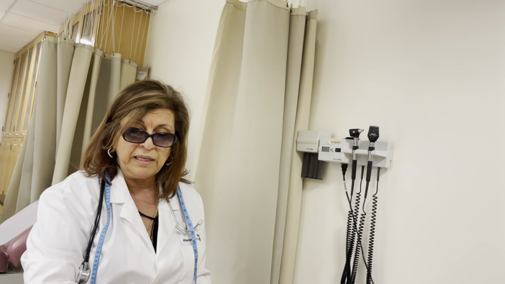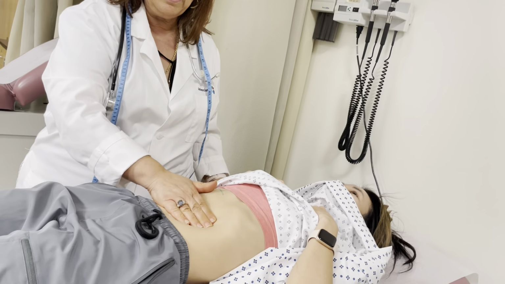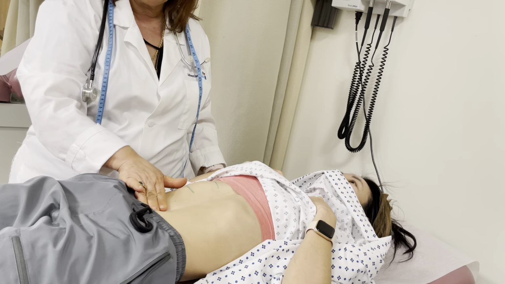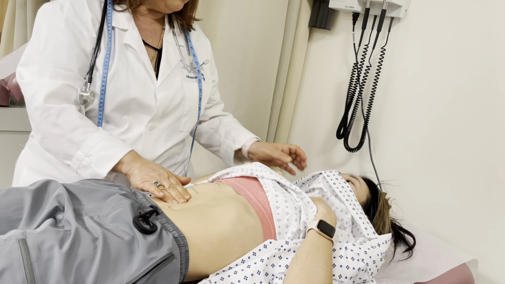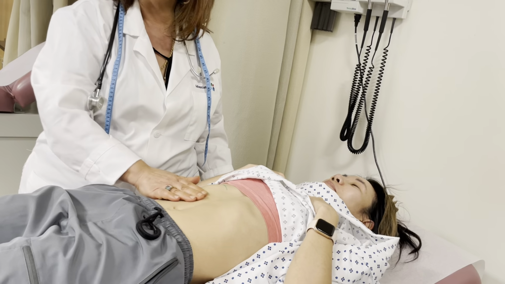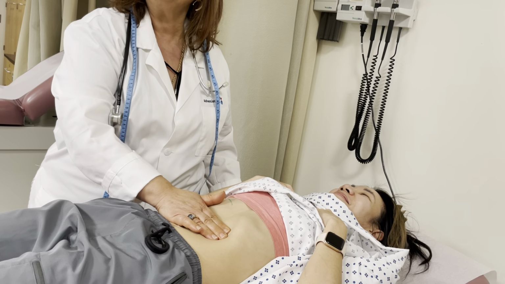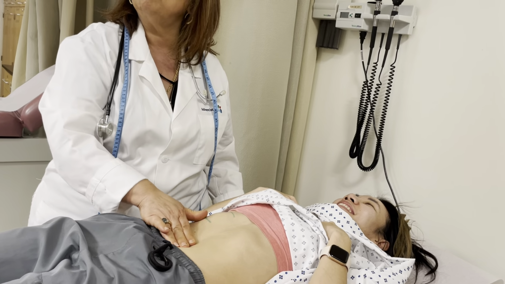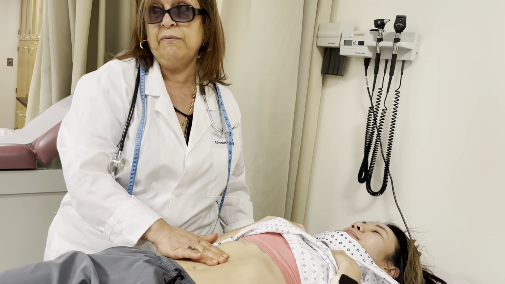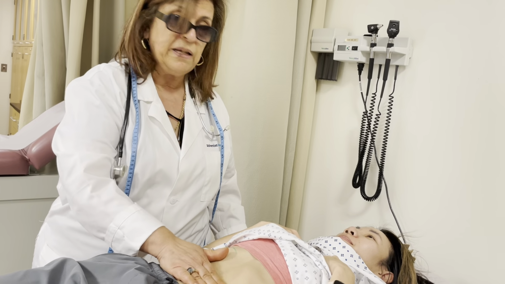So I'm going to be doing soft palpation, each quadrant. All right, each quadrant, and I'm looking at her face. Why? Because if she's crying or grimacing, it means that there is tenderness, so she's not comfortable. You have to look at her face, not anywhere else. Okay, so she tolerated my soft palpation.